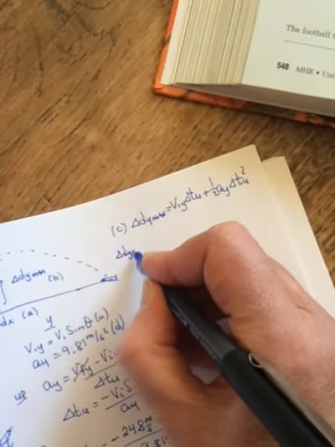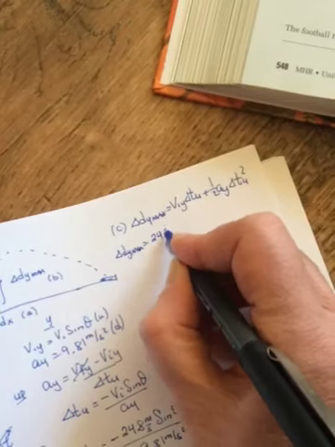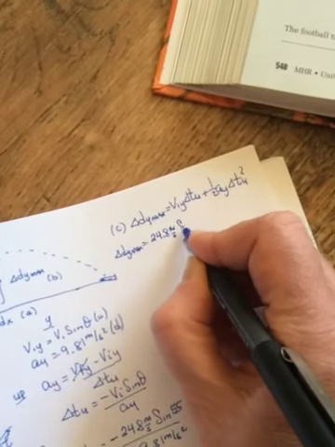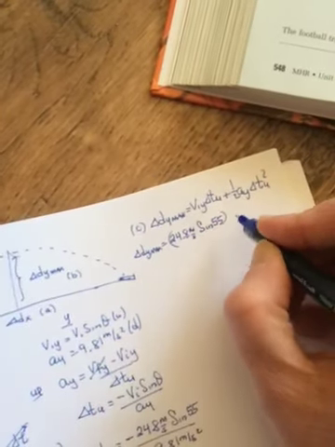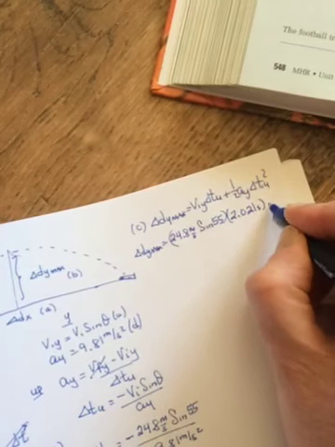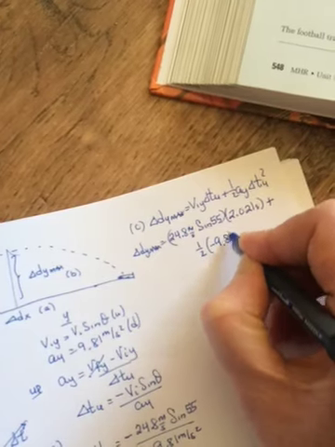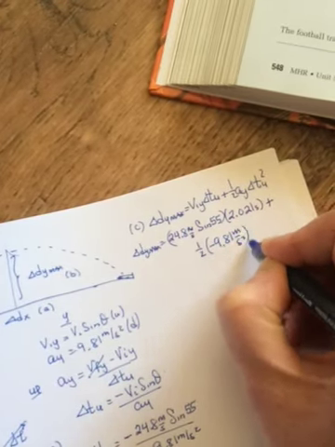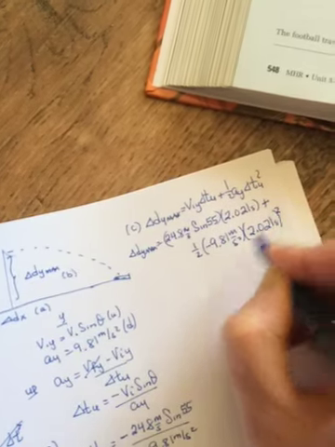So delta dy max will equal VIY, 24.8 meters per second sine of 55, times the half time, which was 2.021 seconds, plus 1/2 negative 9.81 meters per second squared, 2.021 seconds squared.